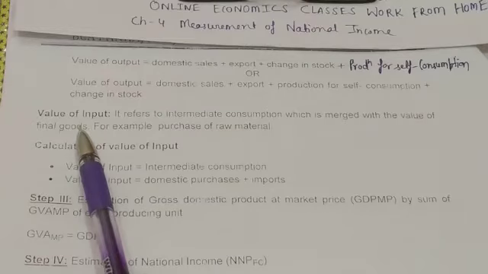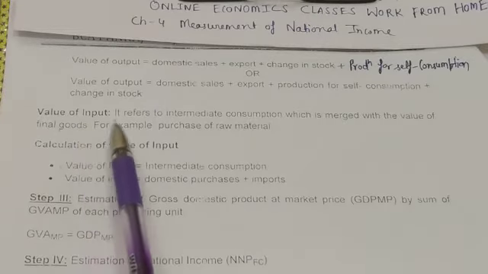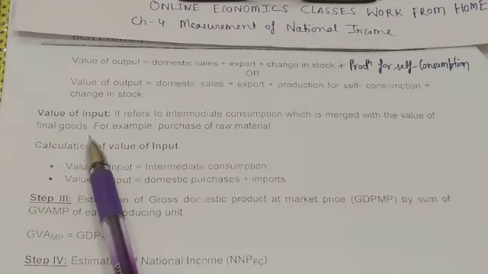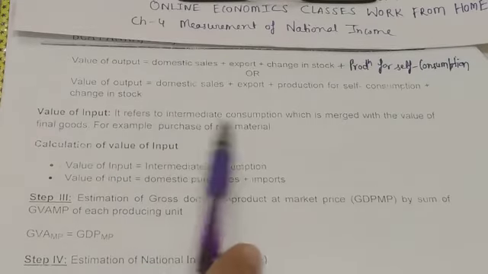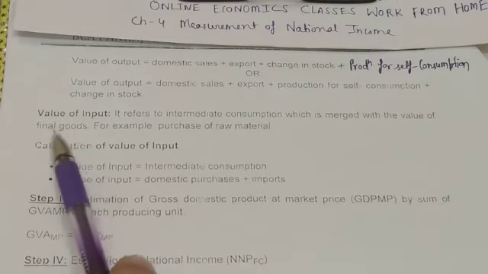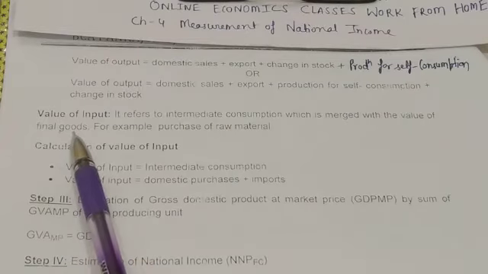Listen carefully. Investment is an expenditure in the present, which would be a source of future earning. So I hope you have understood the meaning of intermediate goods, final goods, and investment.